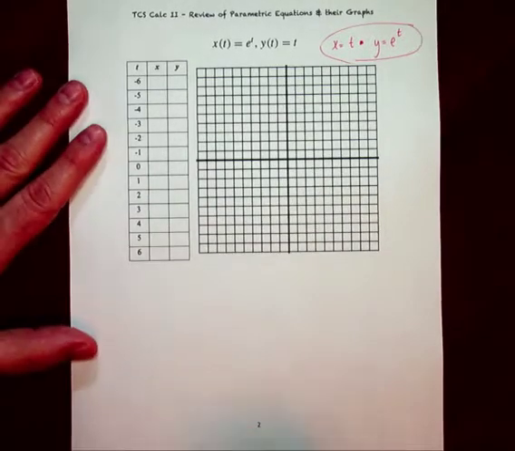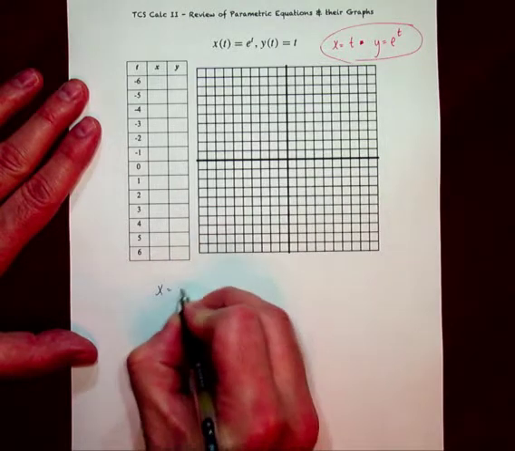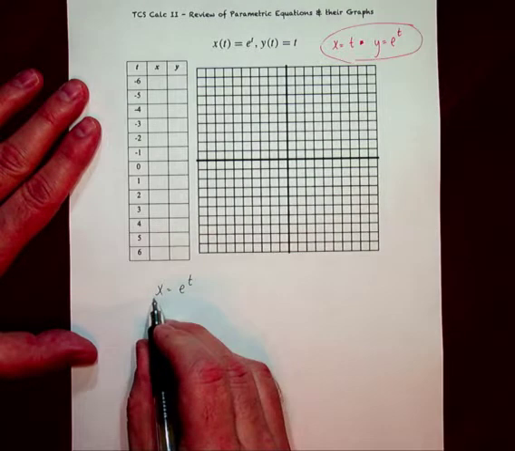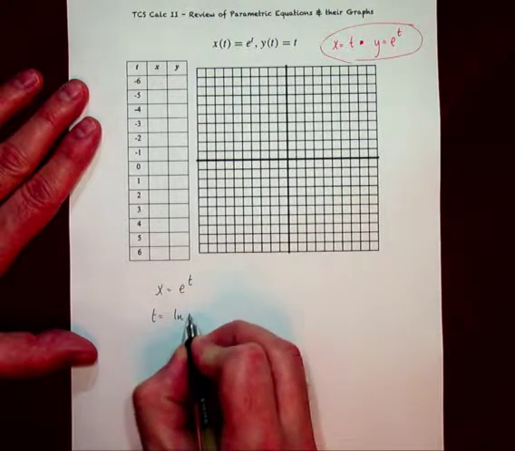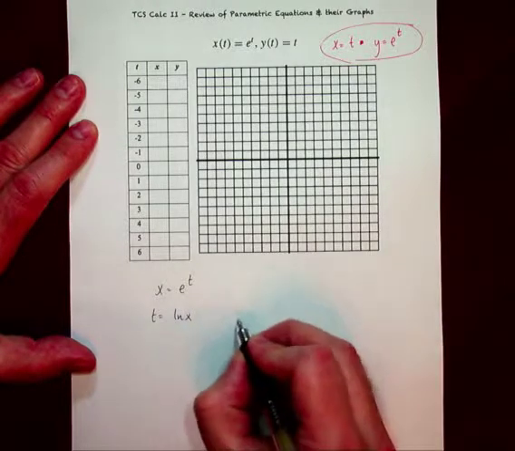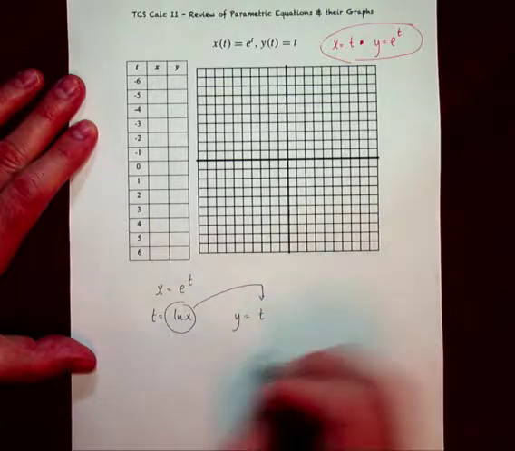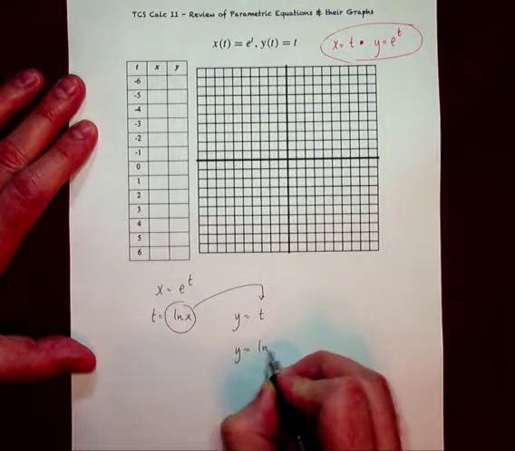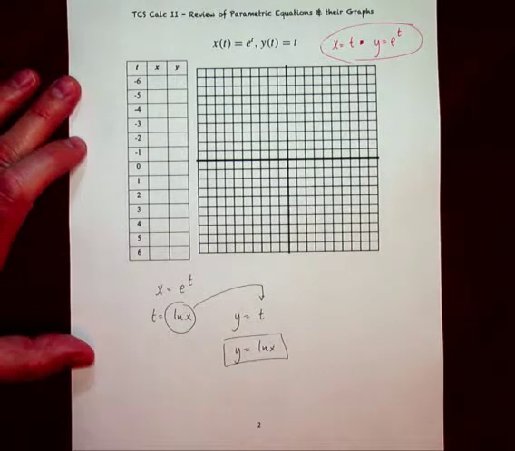The unfortunate thing here, not unfortunate, but a little more work, is that we need to take x is equal to e to the t and change it into t is equal to natural log x. In which case, if you have y is equal to t, that's the easiest substitution in the world. y is equal to natural log x. And that is what we get when we start plugging in values.